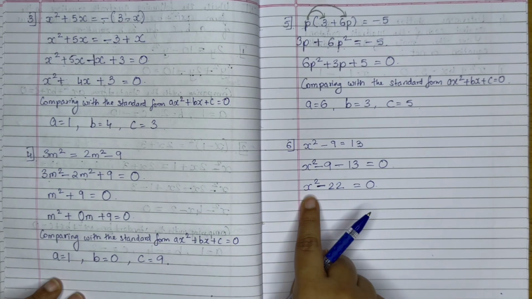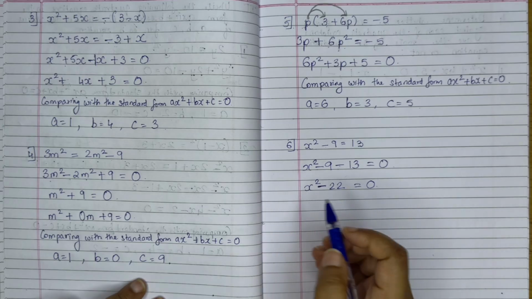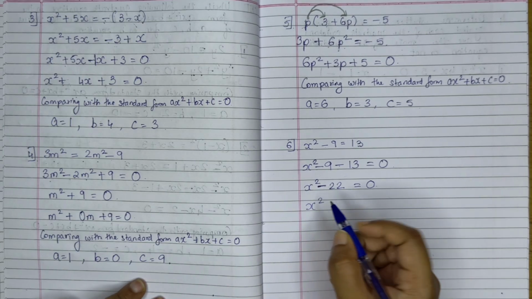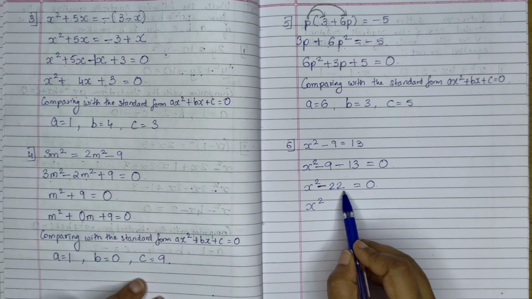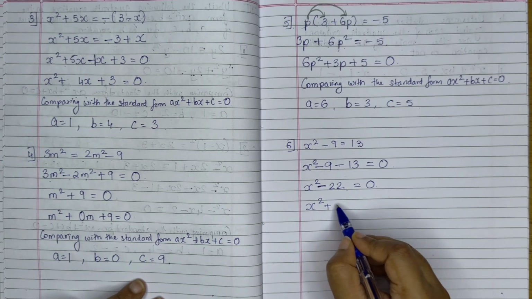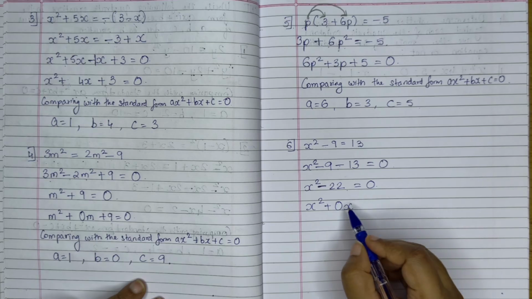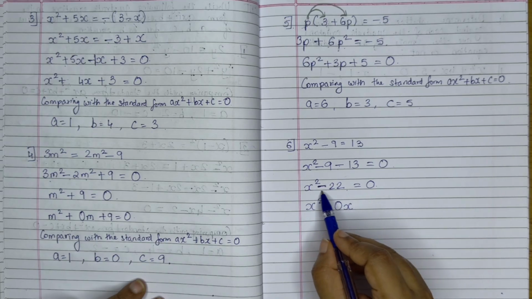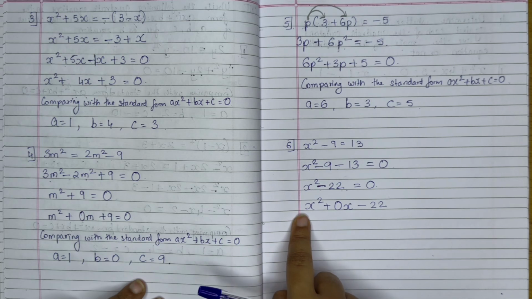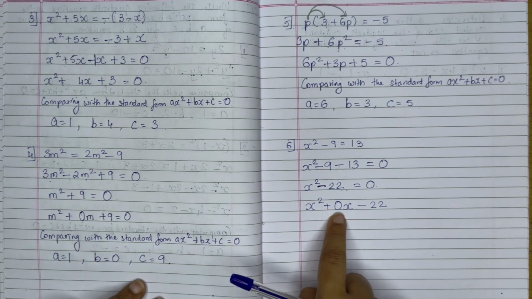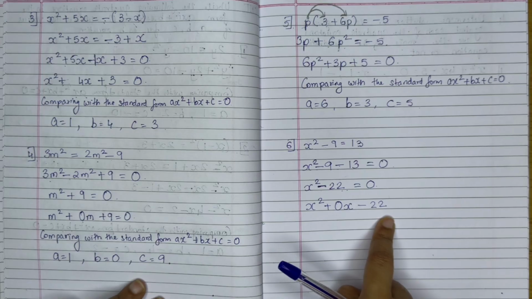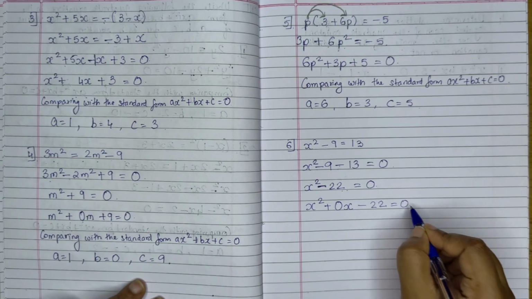Okay, now we will write it in order in the standard form. x square will be x square only, then the constant given directly, then we will write plus 0x. Okay, 0x, then we will write this minus 22. First write x square, then we will write plus 0x, and then you write minus 22 is equal to 0.